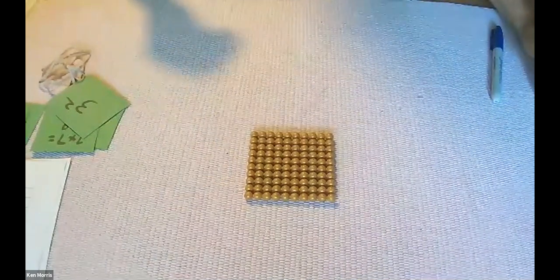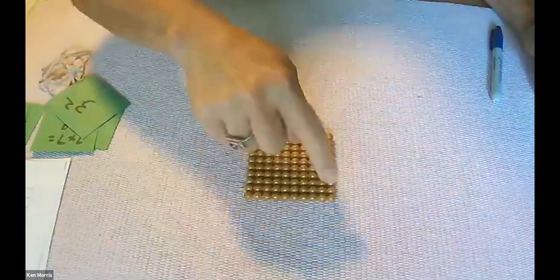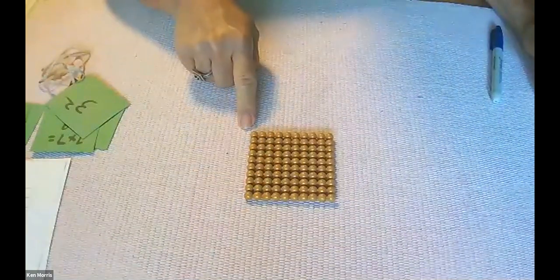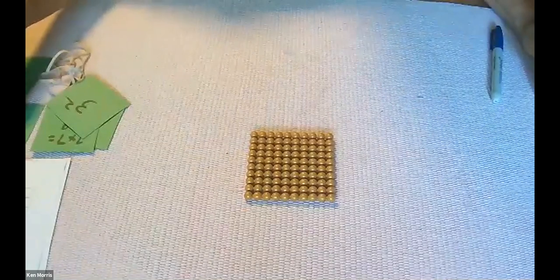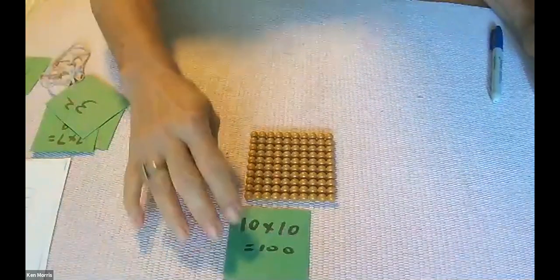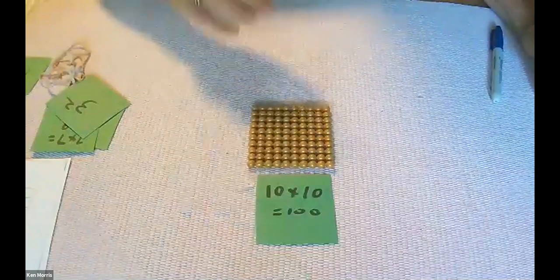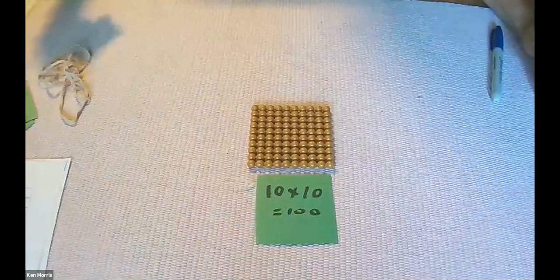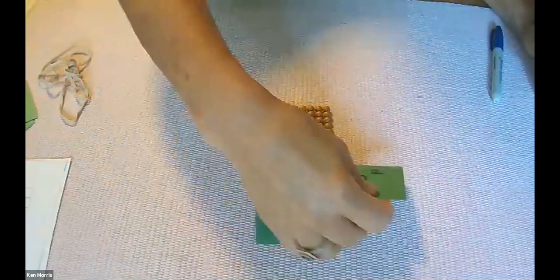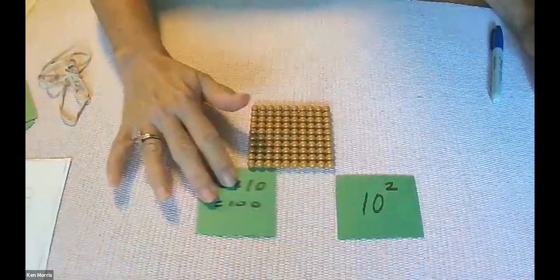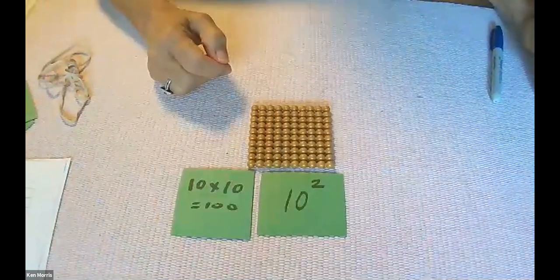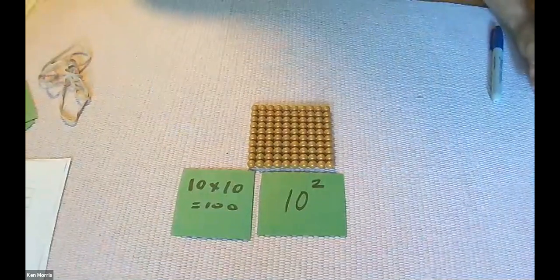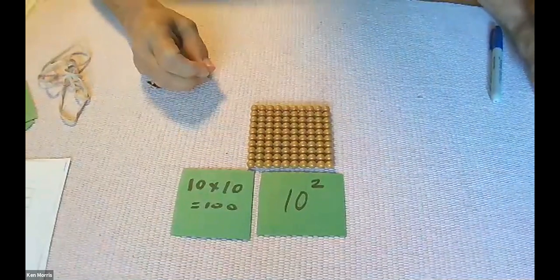So we know that this square is a 10 by 10, which of course equals 100. And you recall that another way to write this is 10 to the second power, or 10 squared. We remember that from our power lessons that we had, powers of numbers.